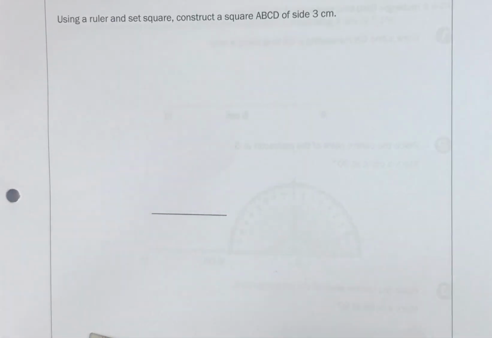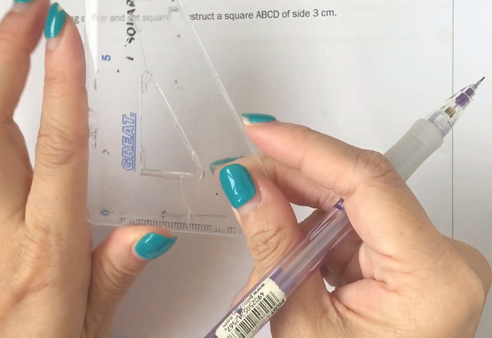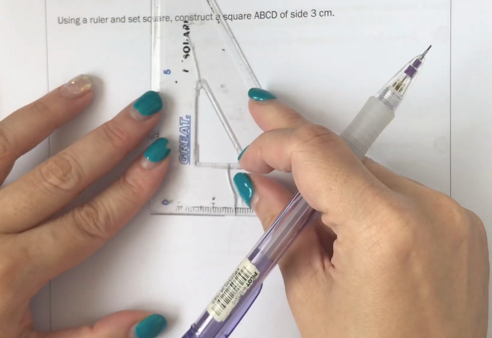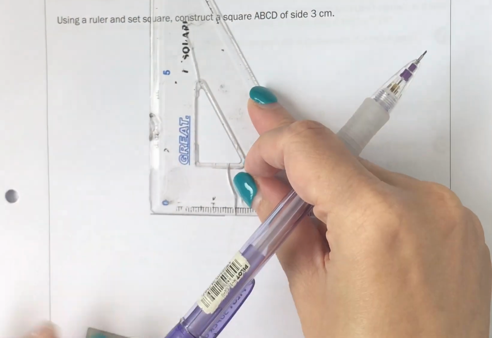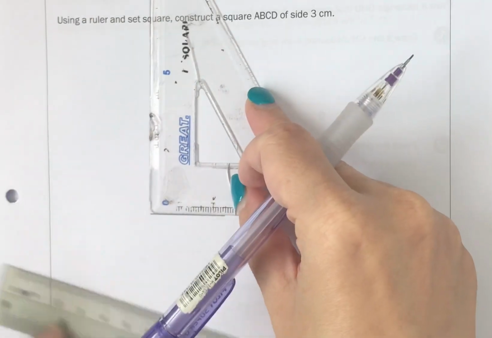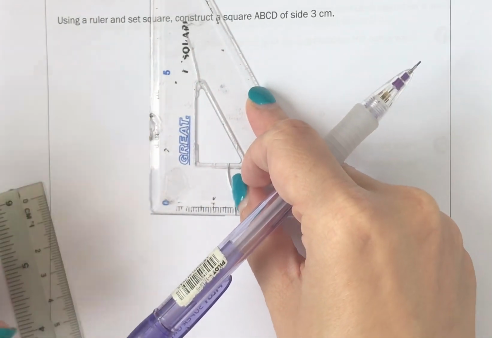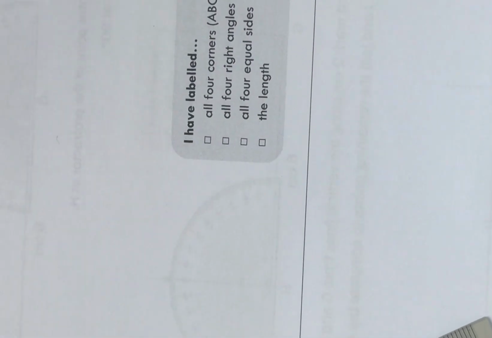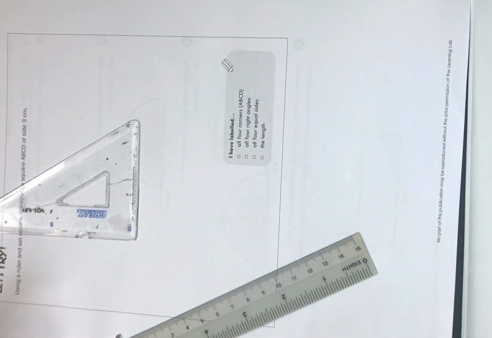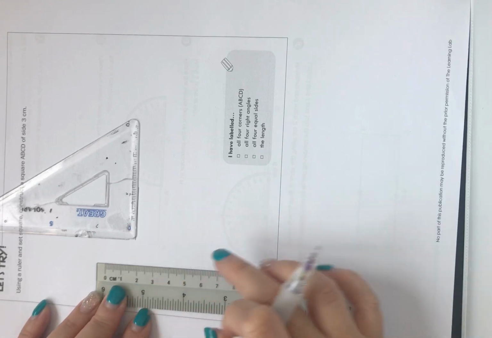Okay, now a square has 4 right angles, so that's when we use our set square. So do it this way. Okay, now if this is hard for you to see, don't worry. What you can do is you can always flip it around so that you can always see the ruler facing you.